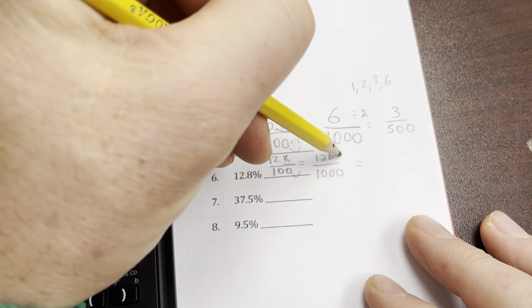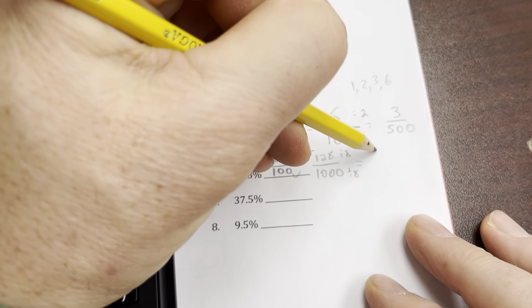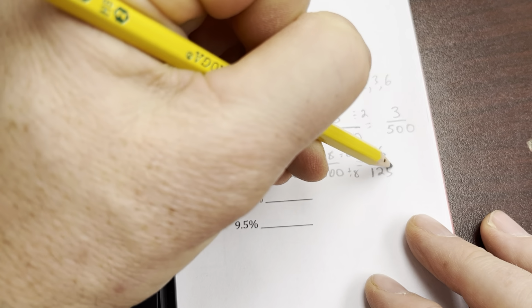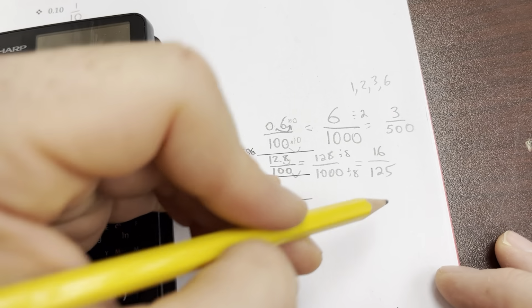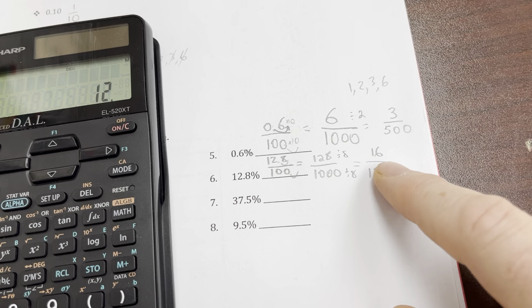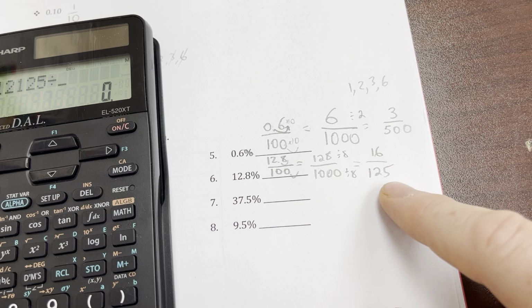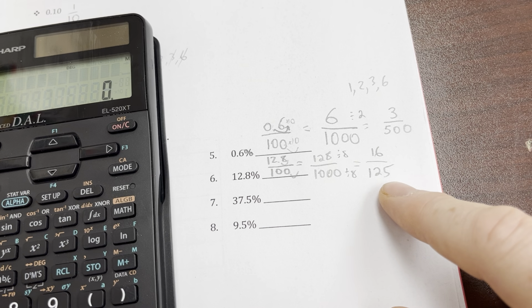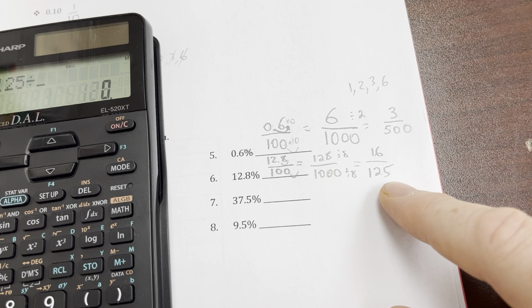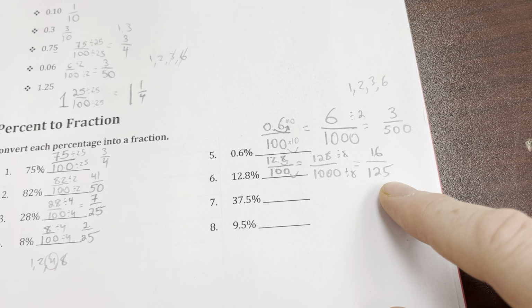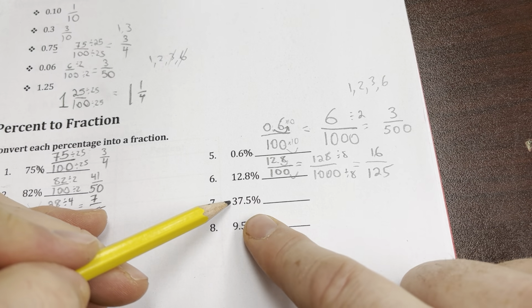So we've got 16 over 125. The factors of 16 are 1, 2, 4, 8, and 16. 125 ends in a 5, so I doubt any of those work. Divided by 8, nope. 125 divided by 4, that isn't going to work either. So I'm going to say we're in lowest terms here.